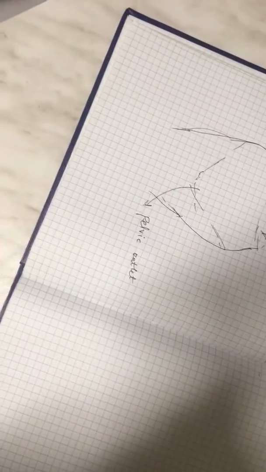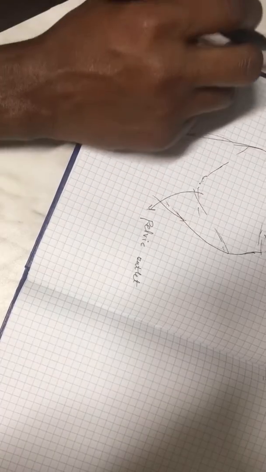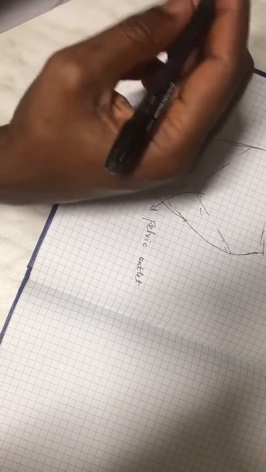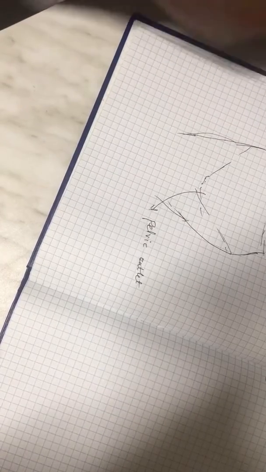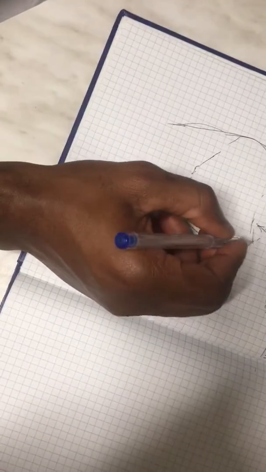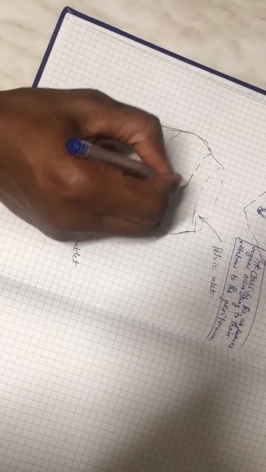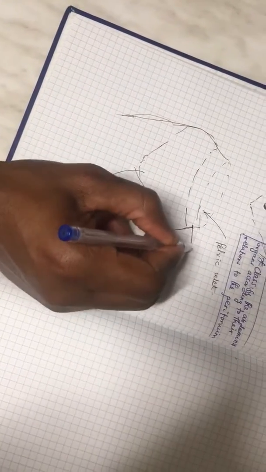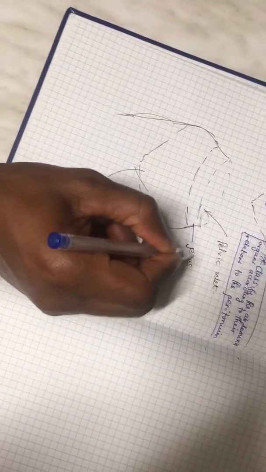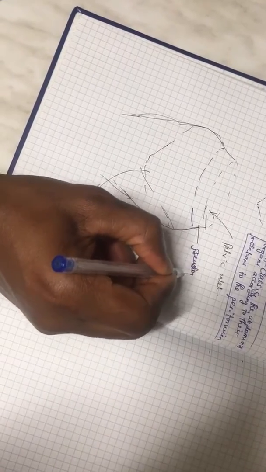So now we will talk about some of the organs that we can find in the pelvic region. And then as I said, in the pelvis we have some part of it that, what do we call it?